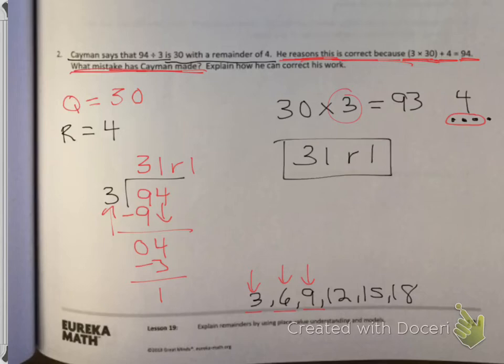And this is where he really goofed up, was he thought it's plus 4. And it's not. It's groups of 3. So we still have one group of 3 here with a remainder of 1. So, poor guy just really got confused. We had to make groups of 3 here, and that's what he failed to understand.